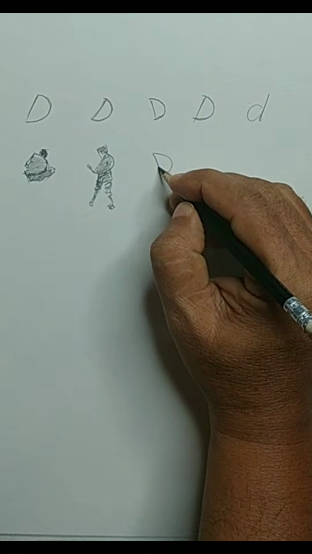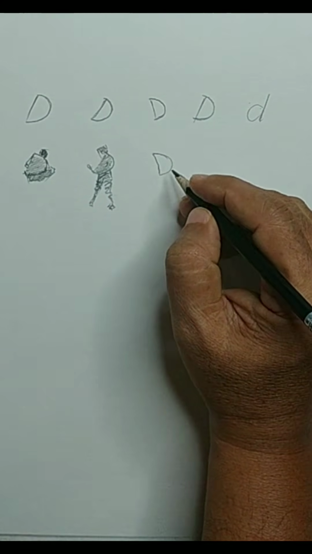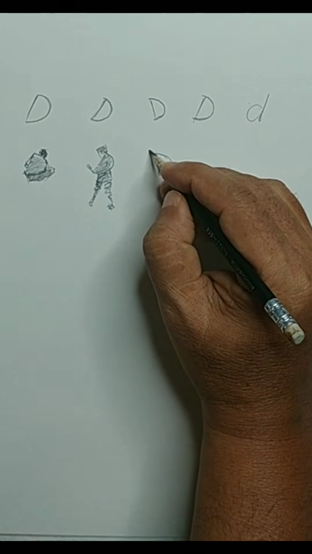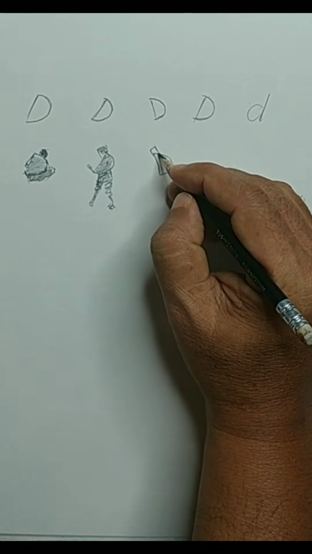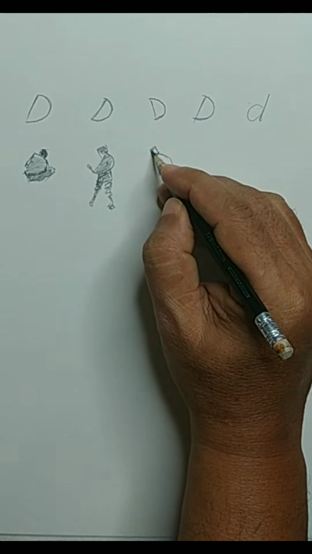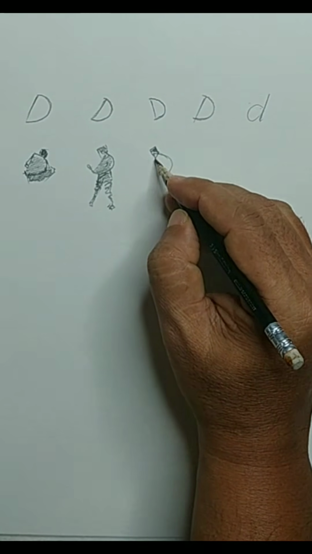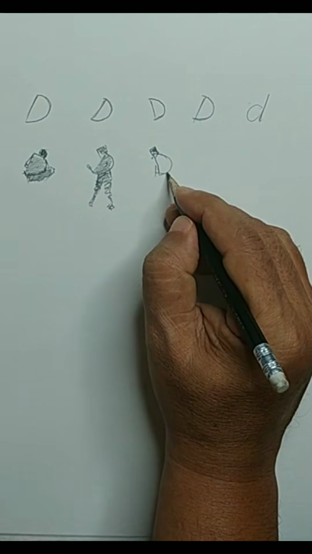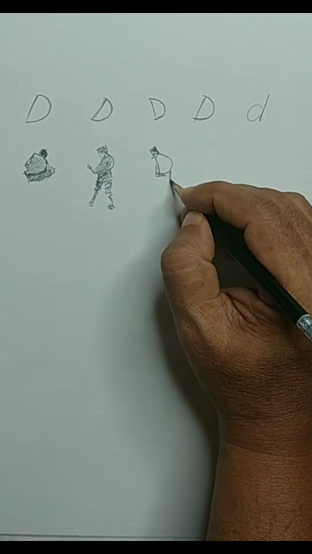Now, this letter is a little tilted. Maybe he is also leaning forward, and we are seeing a profile view.